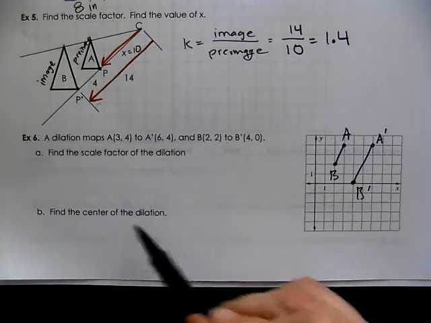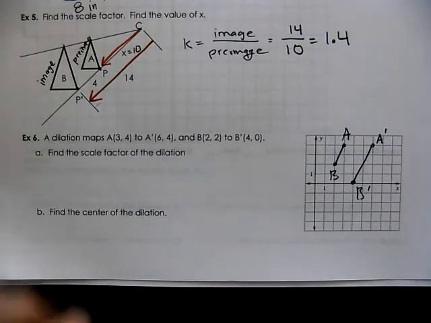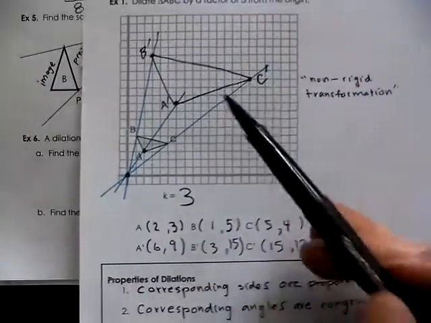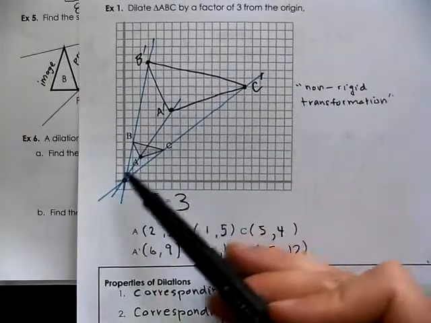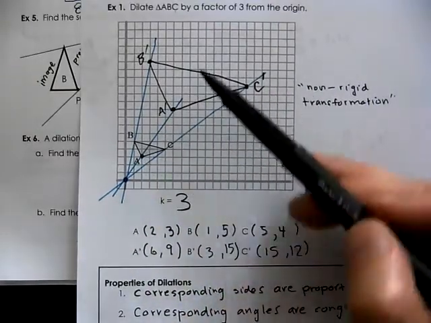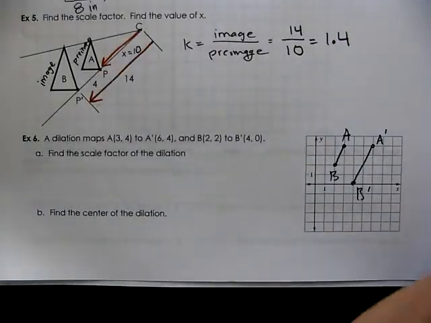So I'm going to find that first. I'm using part B here to find the center of dilation. How do we do that? Well, remember, we can draw these construction lines, and they will line up with those corresponding points, and they'll all funnel down and pass through a common point we call the center of dilation. So let's see where that is.